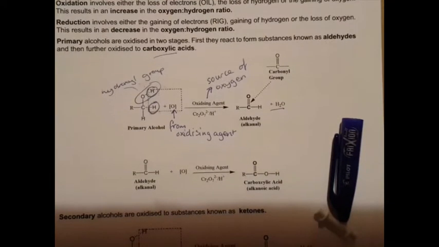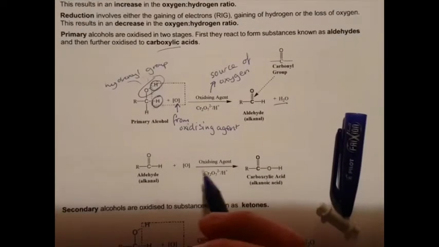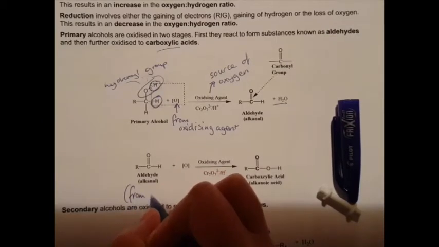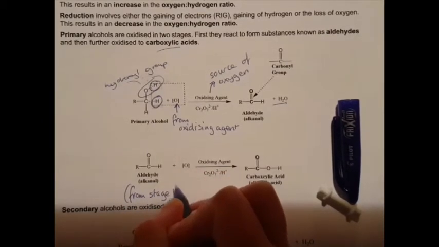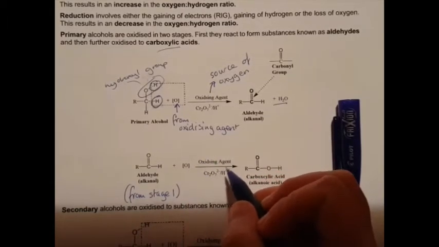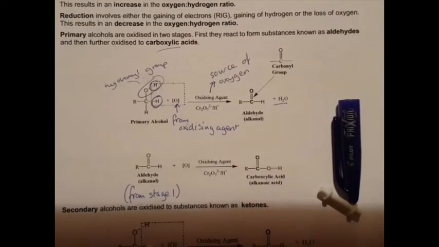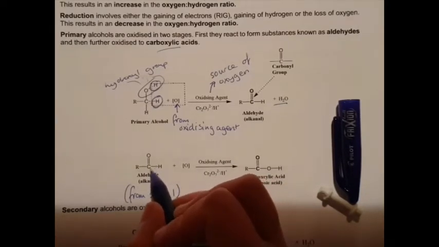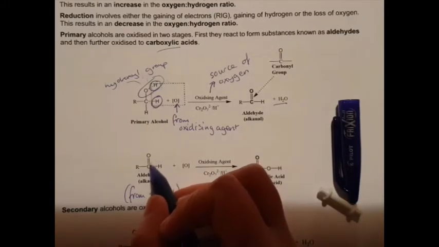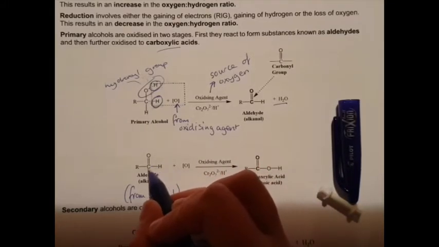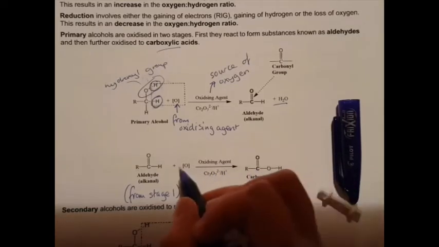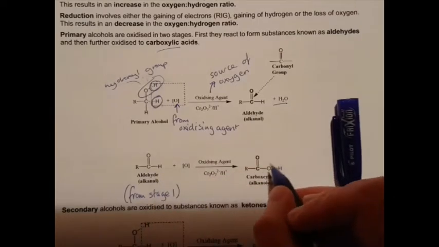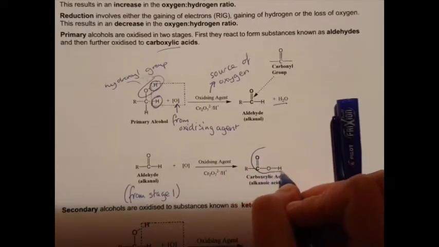So in stage 2, with a primary alcohol, the aldehyde that was formed in stage 1 is going to undergo further reaction with oxygen provided by this oxidizing agent. The mechanism for this is more complex, so we won't look at the details, but the carbon that's got the double bond to the oxygen is going to then form another bond to this extra oxygen. So this oxygen is going to be inserted between the carbon and the hydrogen, and hopefully you recognise this group here now that would be formed.